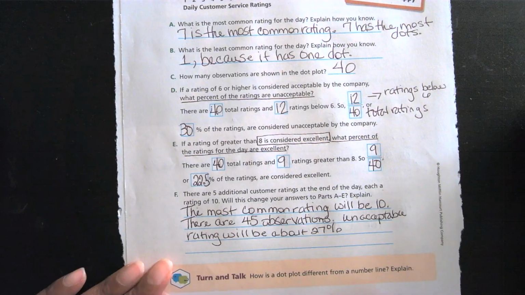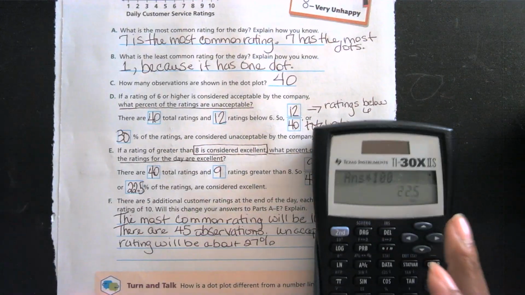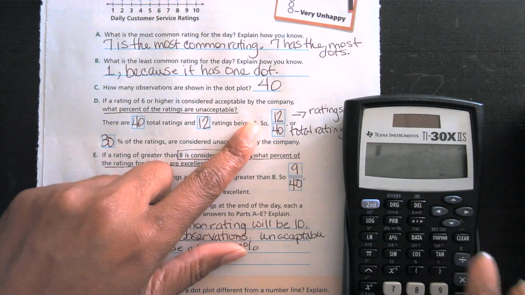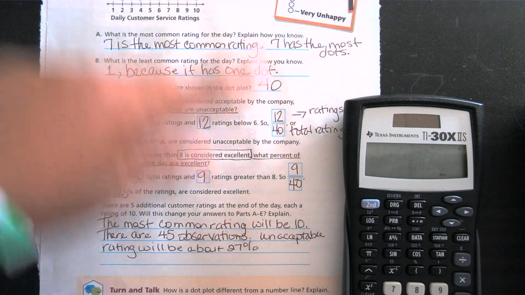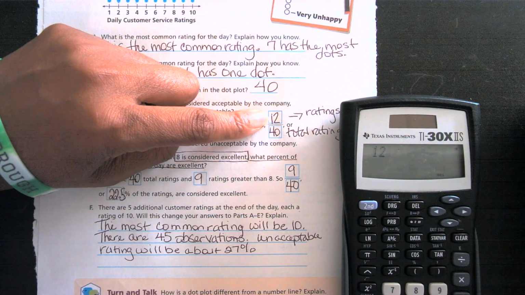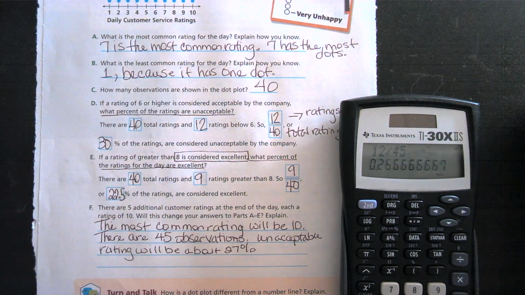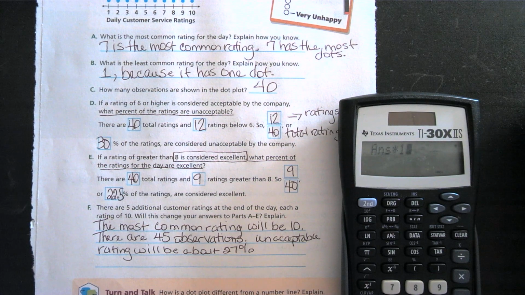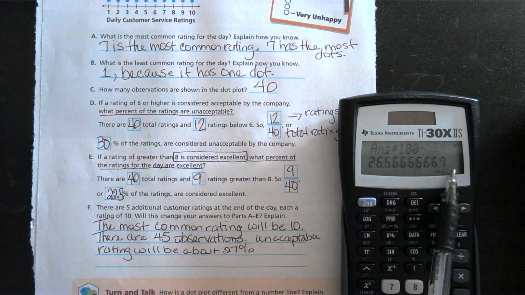And the reason it's going to change is because your total is going to change. I can show you that for the unacceptable, at first we were using a denominator of 40, but now because we added 5 more, we'll still keep the same numerator, 12 divided by 45. And then we're going to multiply it by 100. And as you can see, it's 26.66666.